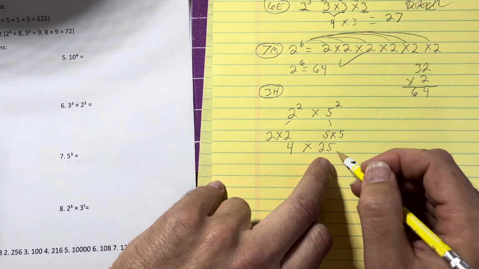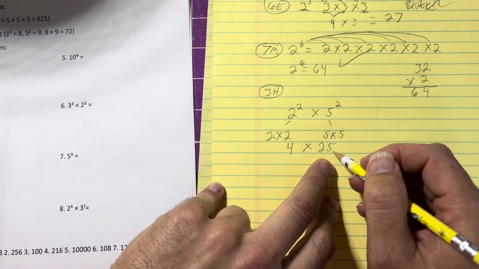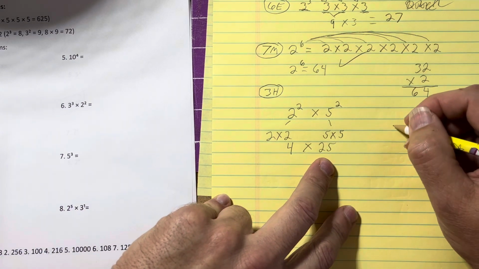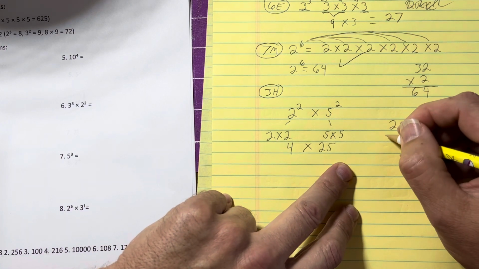Well, can you do 4 times 25? I bet you know what 4 quarters are. How much money do you have if you have 4 quarters? So 4 times 25, and even if you don't remember, you can set it up and organize it. 25, because Coach has said this before.